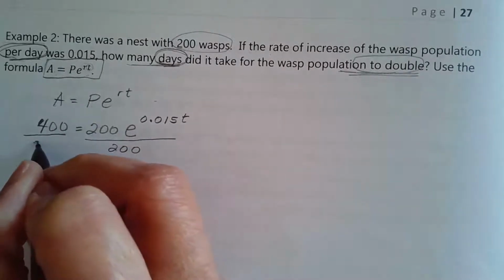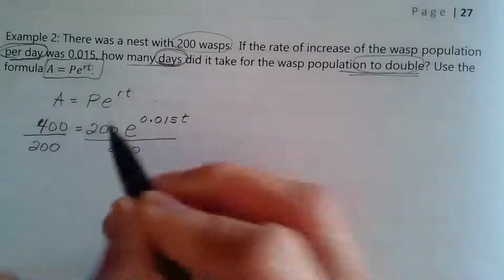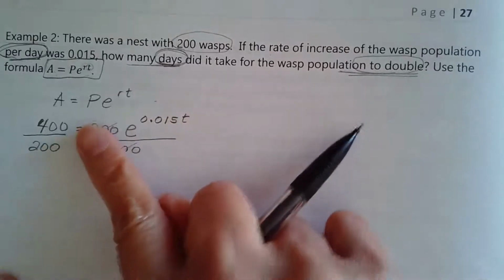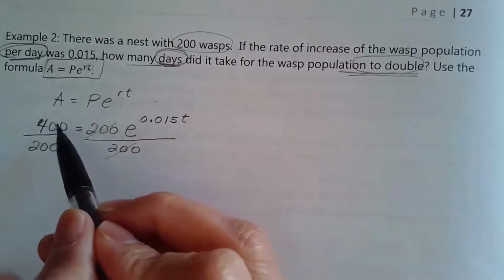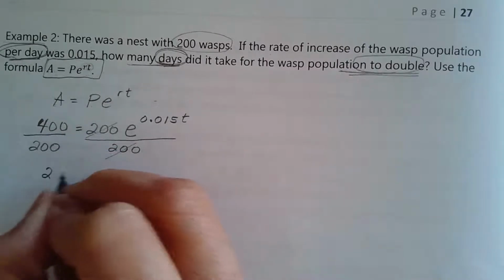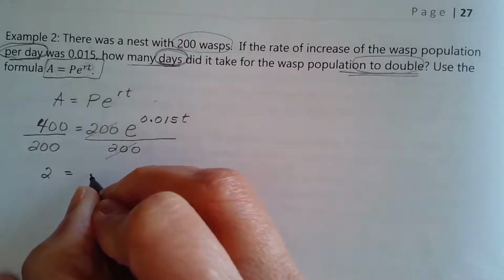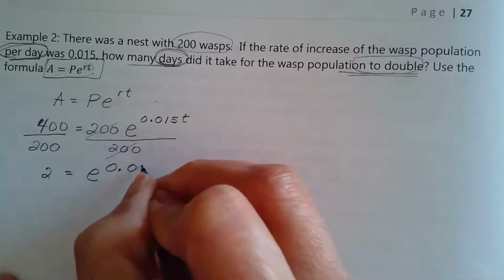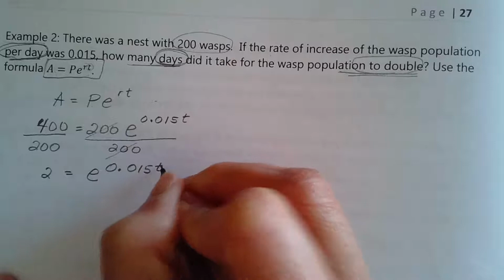Let's clean this up a little bit. So the 200 will divide by 200, so they cancel each other out. And then 400 divided by 200, that's just going to give us a 2, equals e to the exponent 0.015t.